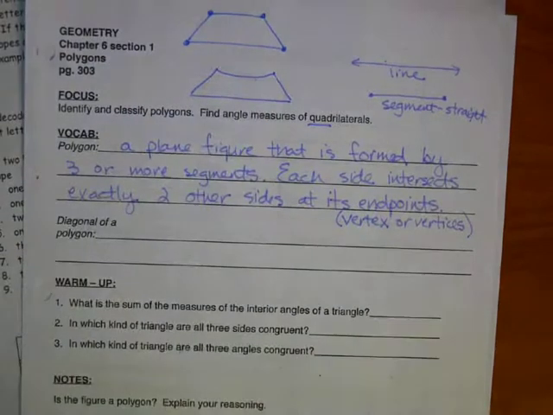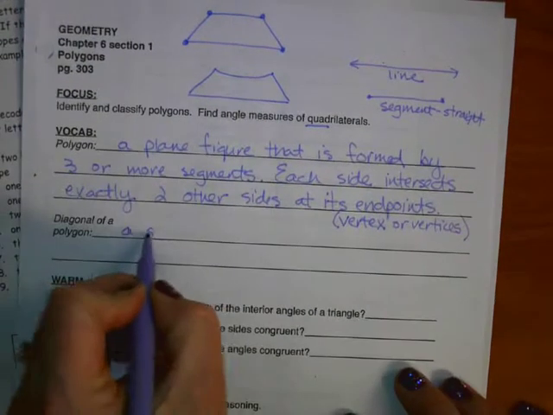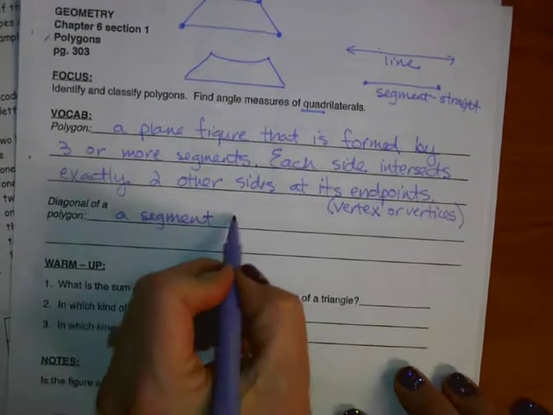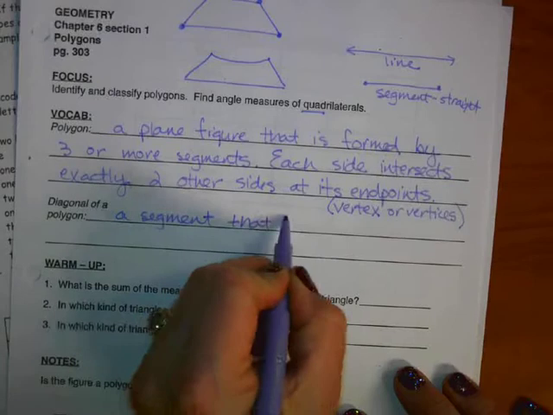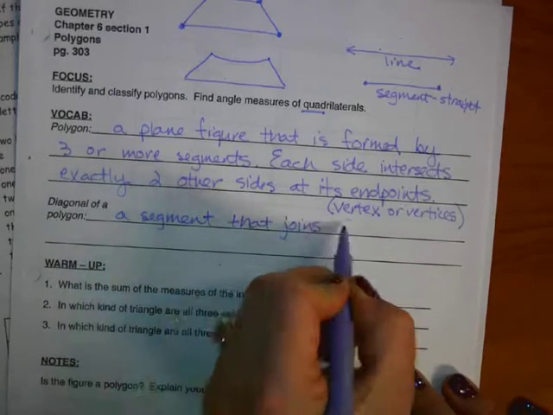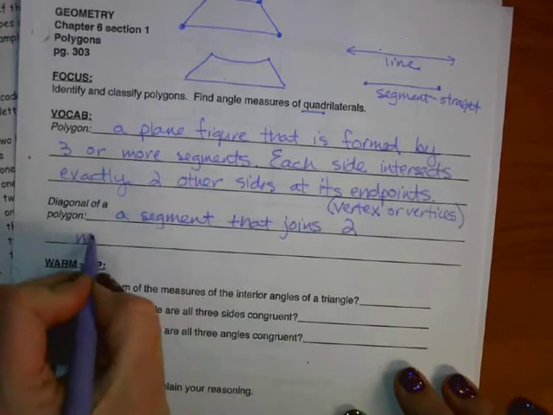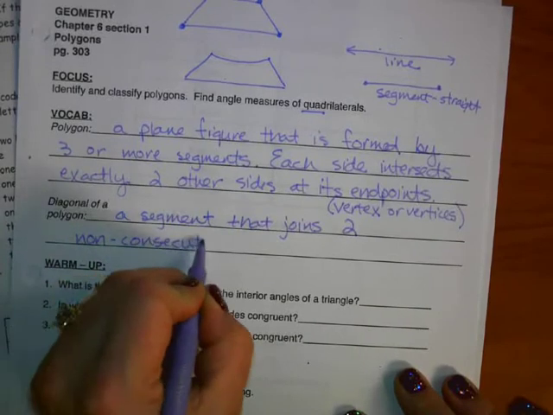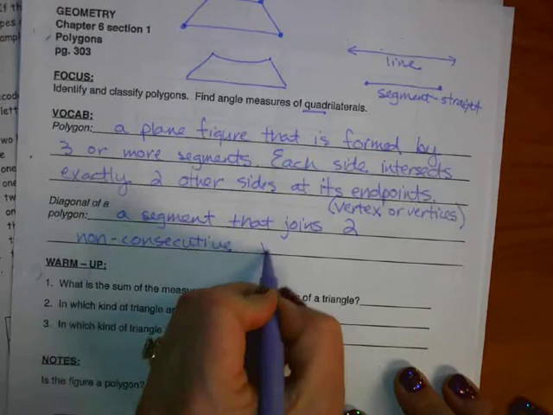A diagonal of a polygon is a segment, which means it has to be straight, a segment that joins two non-consecutive vertices.